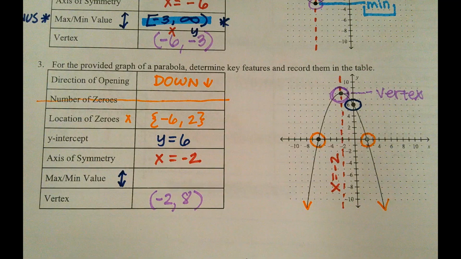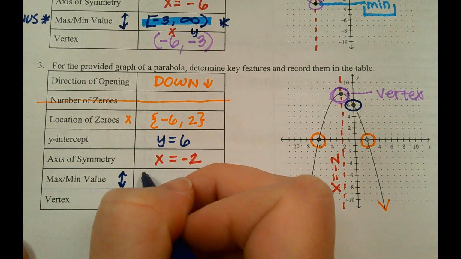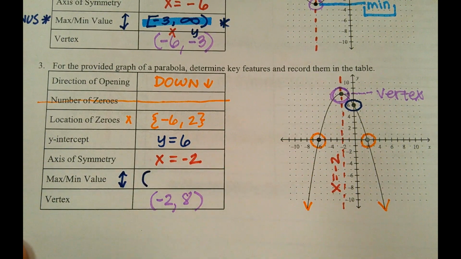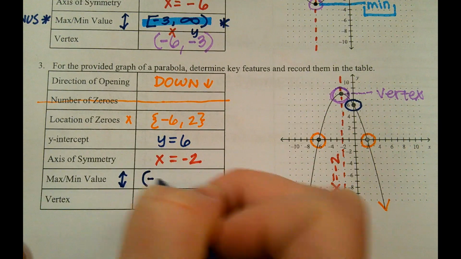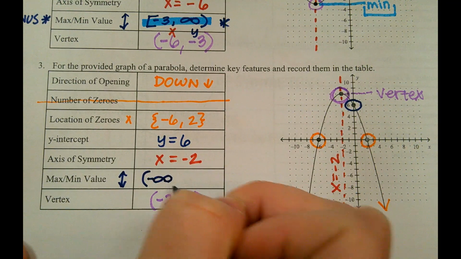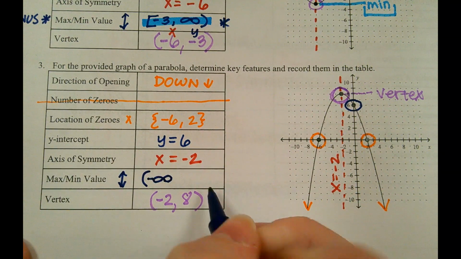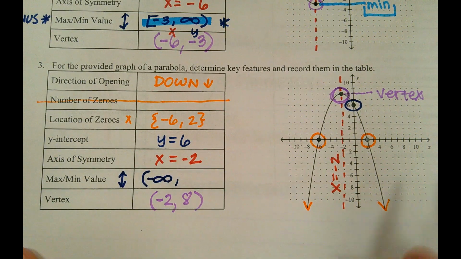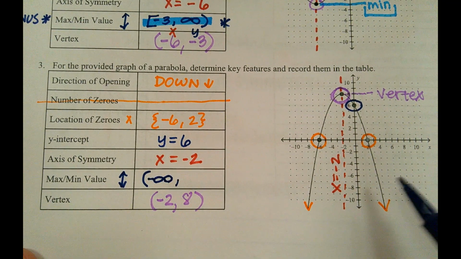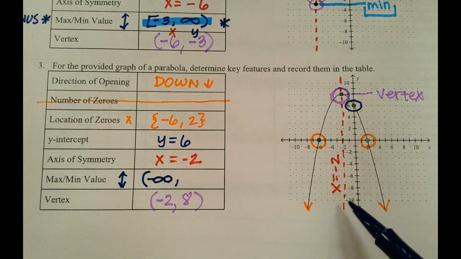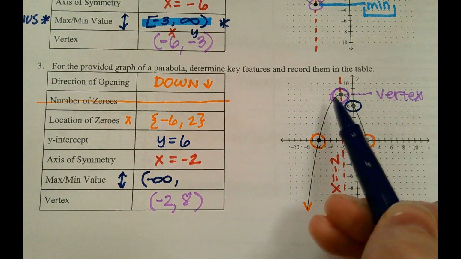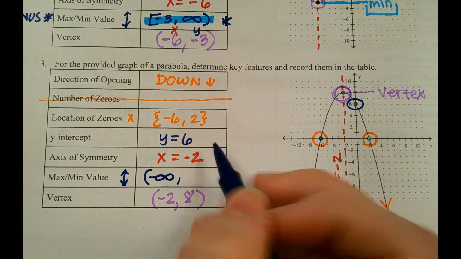So it'd be negative. Negative infinity, yes. So infinity gets the parenthesis, and we write negative, sideways number 8. Looks like negative infinity, comma, that's our lowest point. And do we have a maximum point, a highest value? 8, yes, the y value of the vertex.